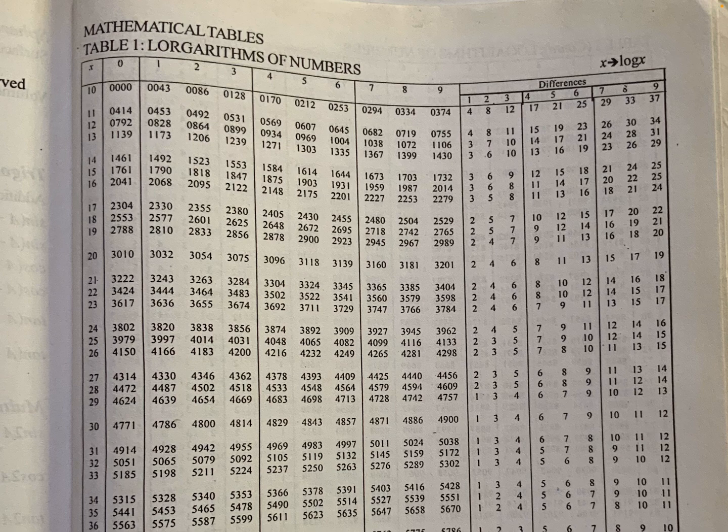So you write the second number, 37.2, in standard form. Maybe you need your jotter to do that. That is 3.72 times 10 raised to power 1. So the characteristic is 1.